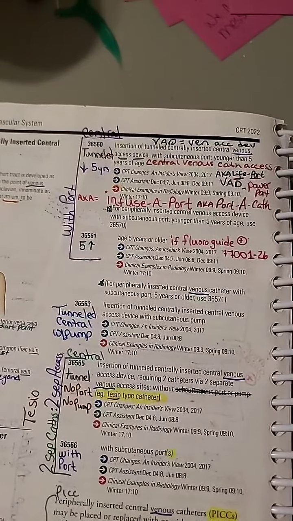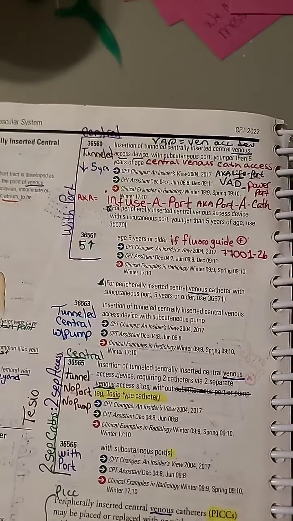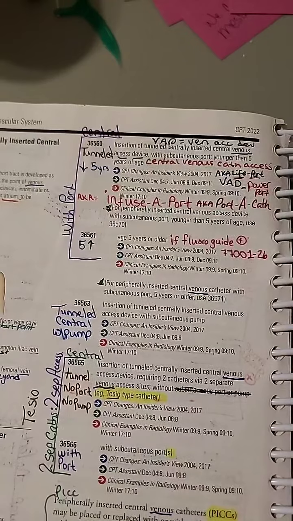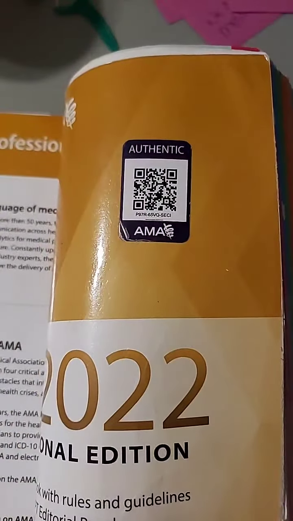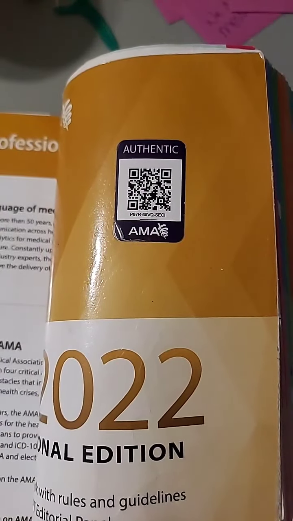Let me check up on chat, see what I missed. Should I get a current book or can I use the older one? When are you going to take your exam? If you are going to take your exam in 2023, you need a 2023 book.